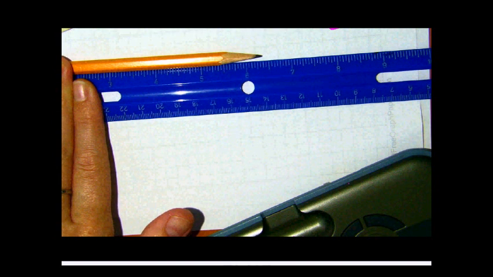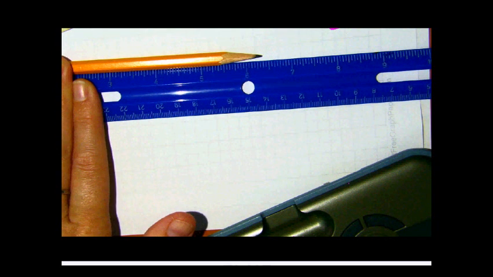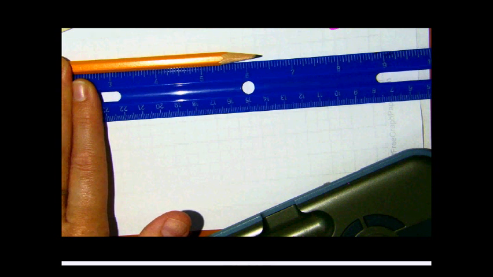So there's a quarter, and then we've got two more lines, so that's eighths. So that would be 1, 2, 3 eighths. So 6 3/8.